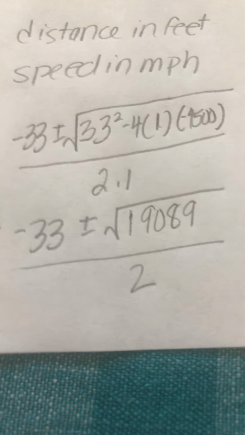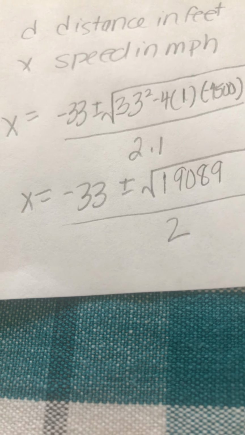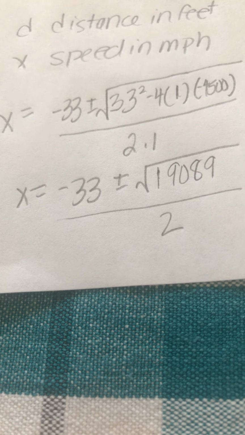So again, we'll be looking at the plus version, we'll be looking at the minus version, all in one step on your calculator.